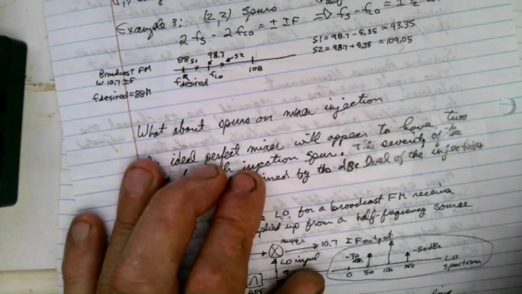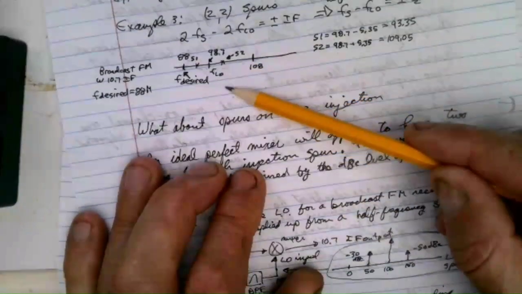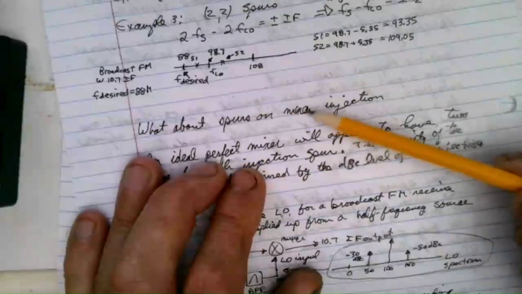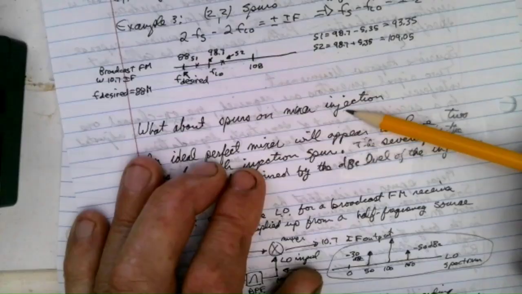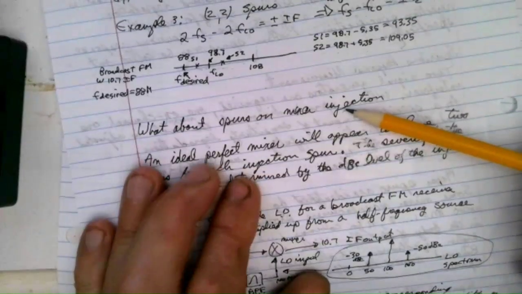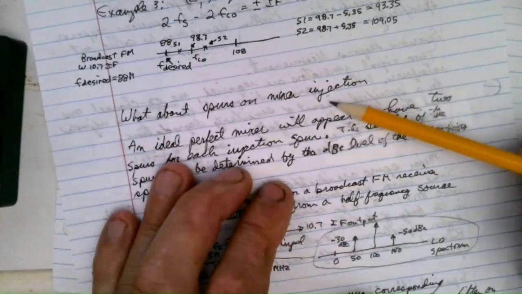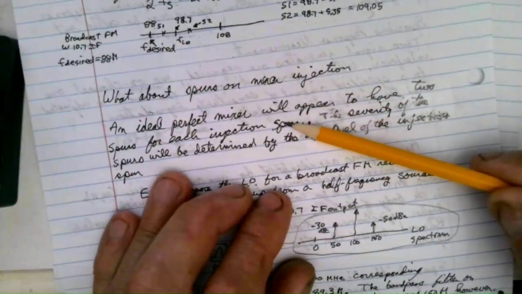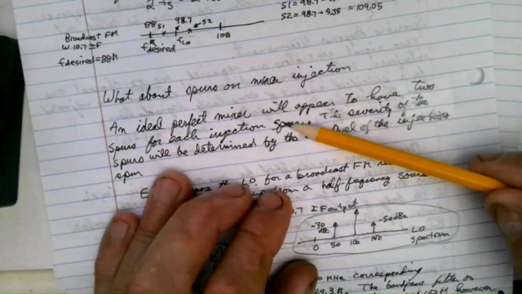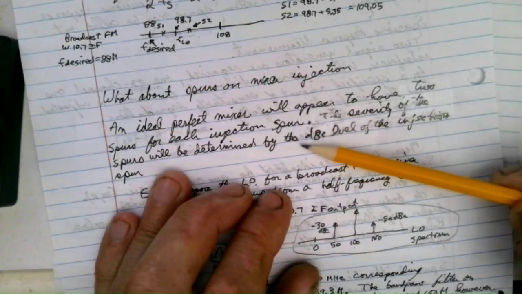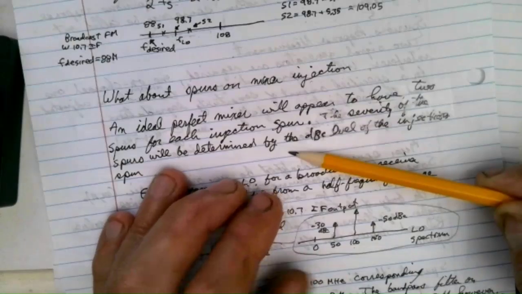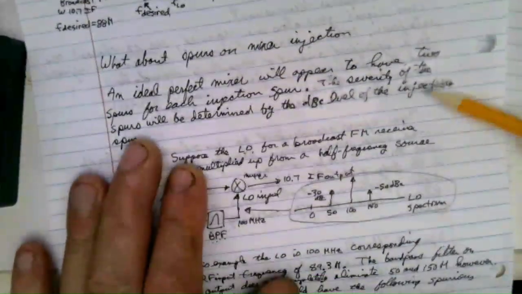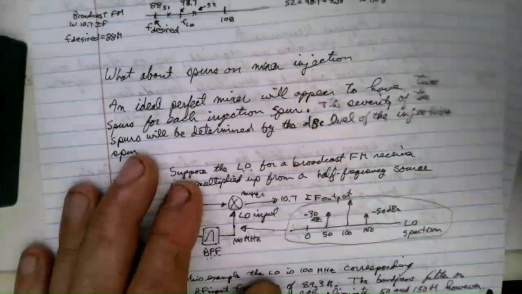Now, that's just the mixer. What about spurs on the mixer injection, the signal that you put into the mixer from the oscillator? What if there are spurs on that input? Well, an ideal perfect mixer will appear to have two spurs for each injection spur, and the severity of those spurs will be determined by the dBc level of the injection spur. All right, so how about an example here?